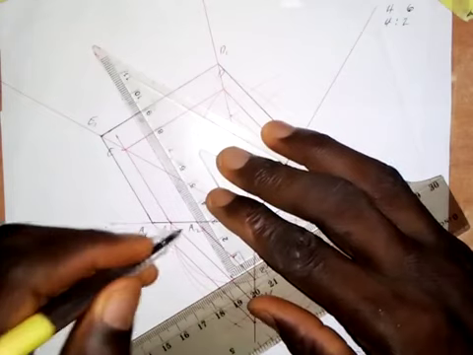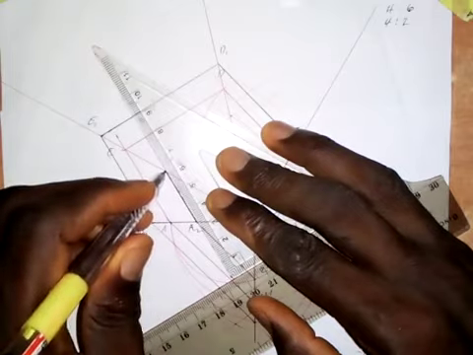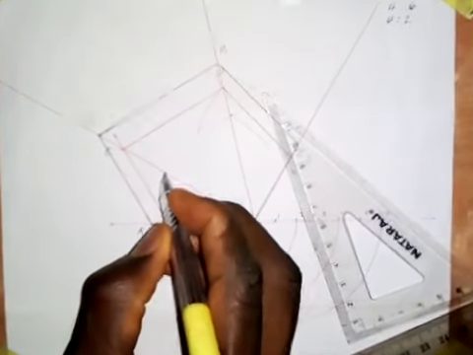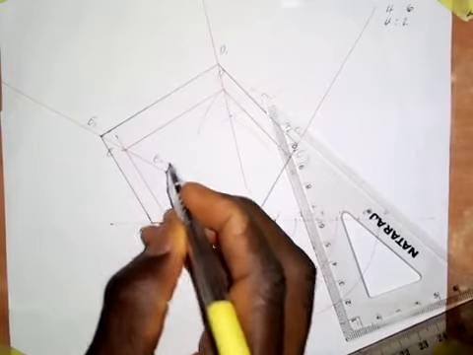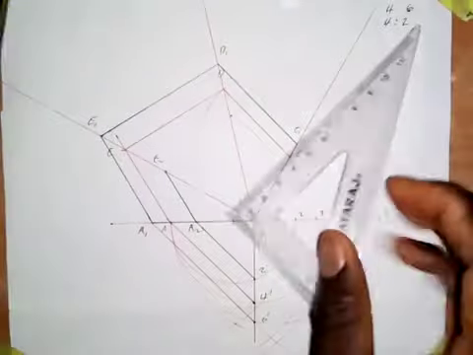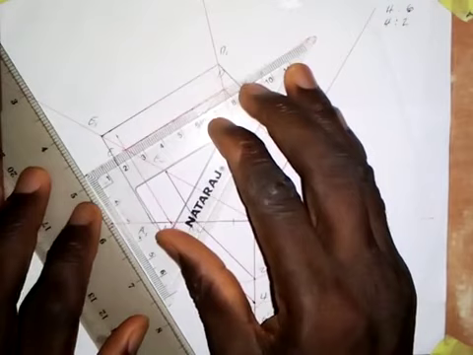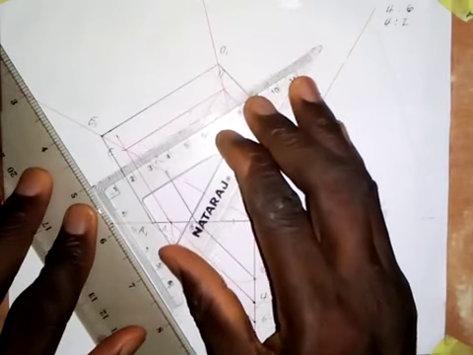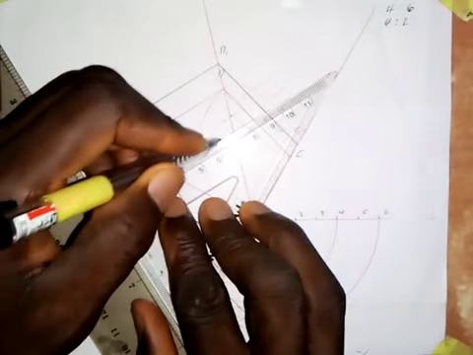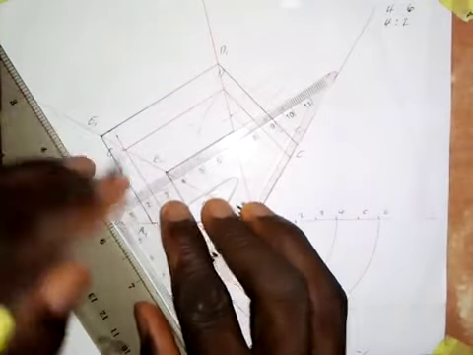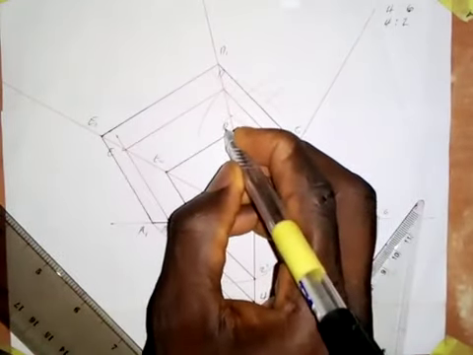Then I will draw this line. Okay, so this point now is point E2. So this is point E2. Then I will set my set square along DE. Okay, then bringing it inside like this, I will draw this line to get point D2 for reduction. So this point here is D2 for reduction.